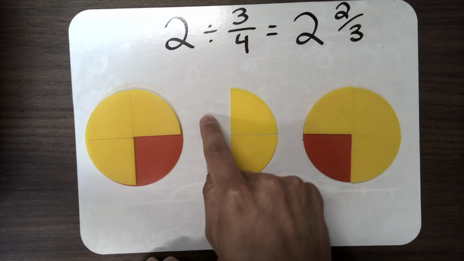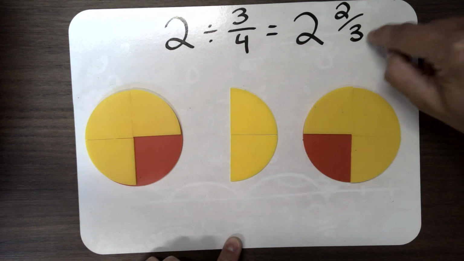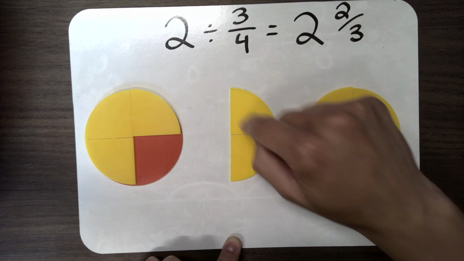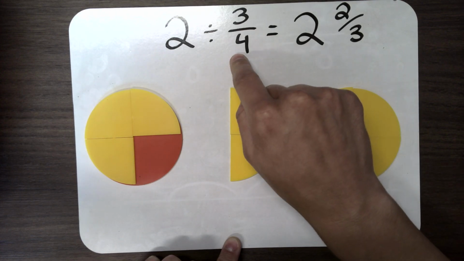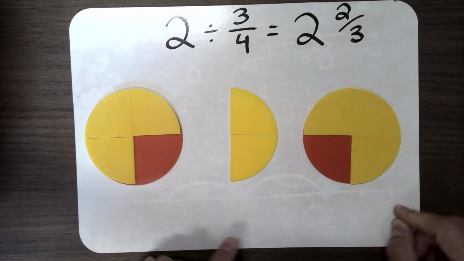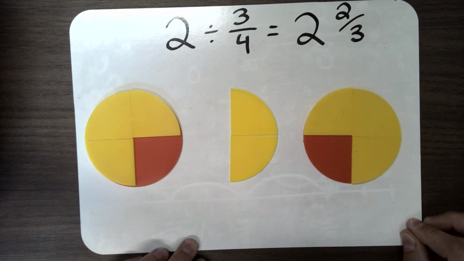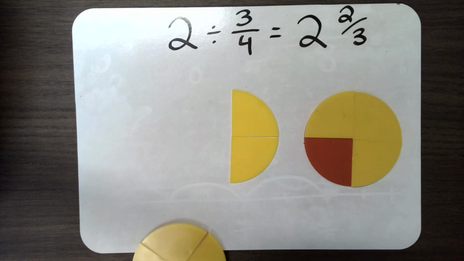Well, I would need a third piece over here. So I need 3 pieces to make this whole group. So that's why my denominator is 3. I need 3 pieces to make this whole group with a size of 3 fourths. So this is our 2 and then 2/3 of a group. Okay. So that's our concrete model.